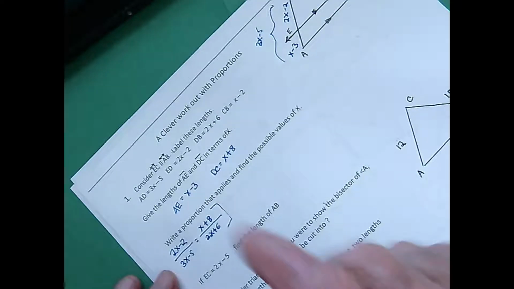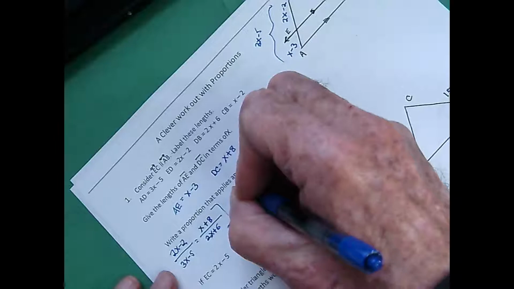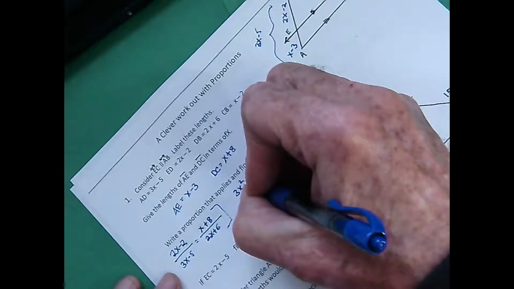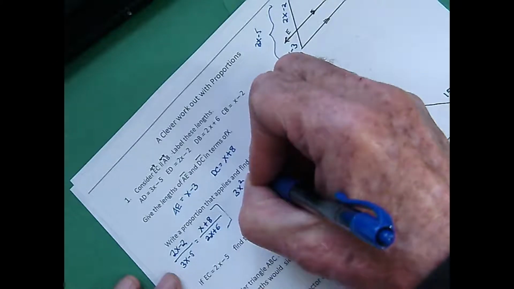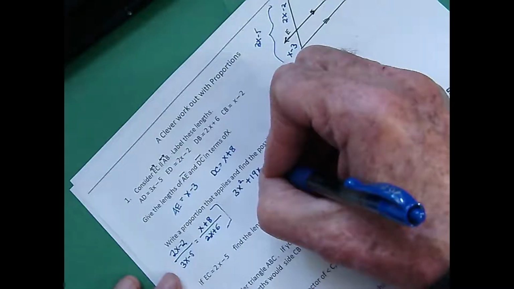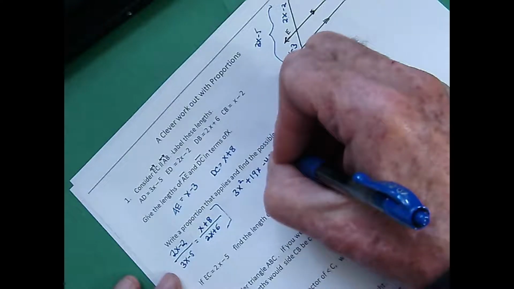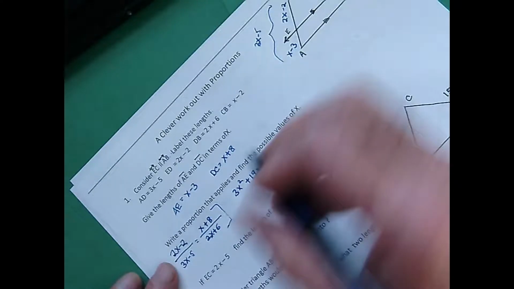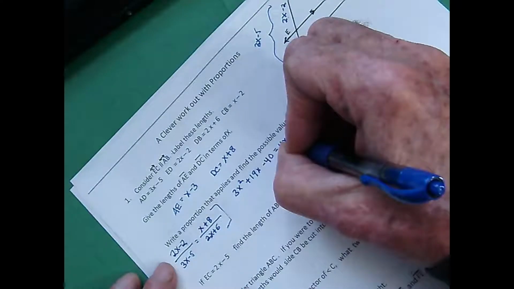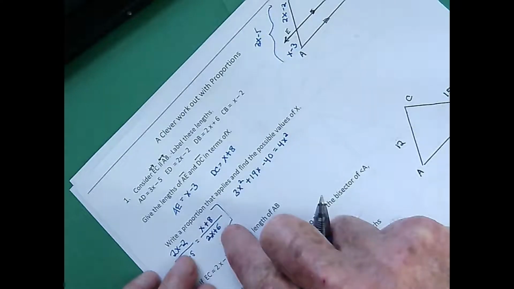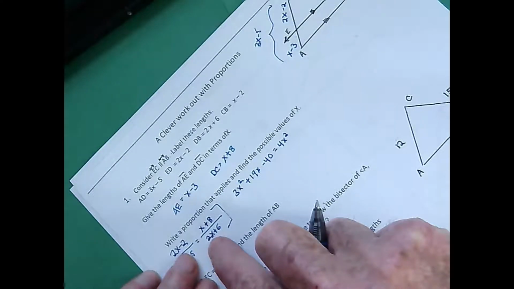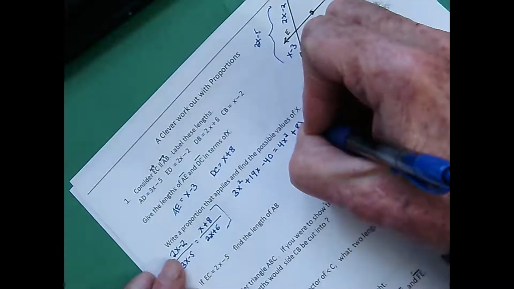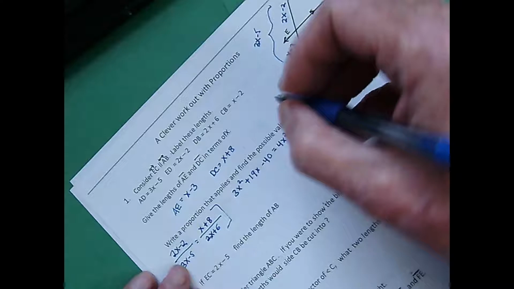I see it'll be 3x squared minus 5x plus 24x, which will be plus 19x. Last times last, minus 40. Then the product of the extremes would be 4x squared. Outside terms 12x, inside terms a negative 4x. 12x minus 4x, that would be positive 8x. Last times last, a negative 12.